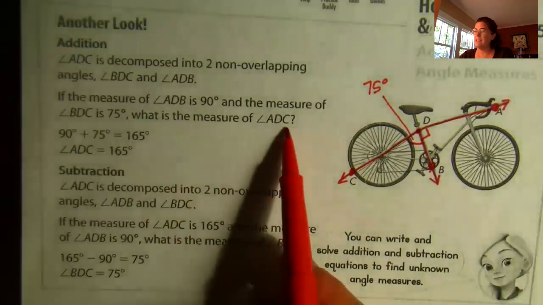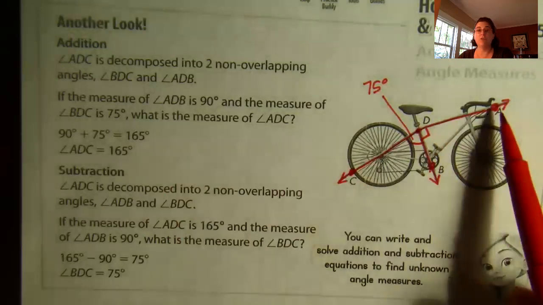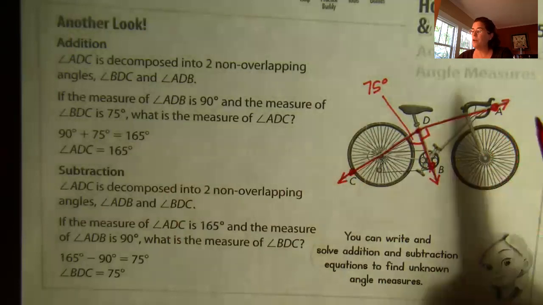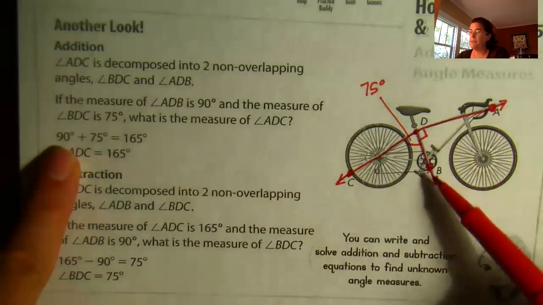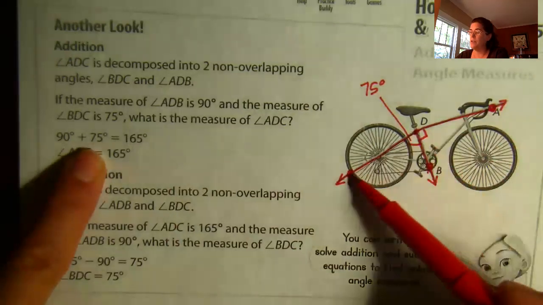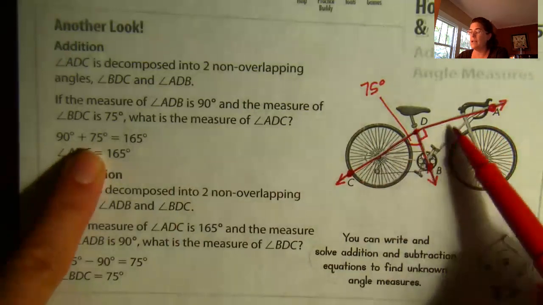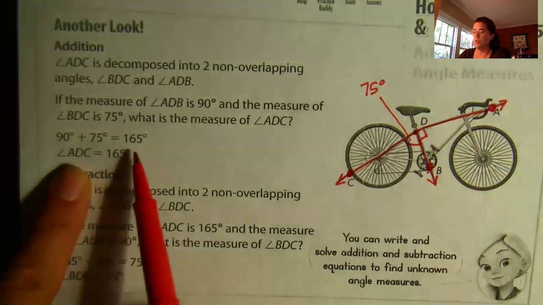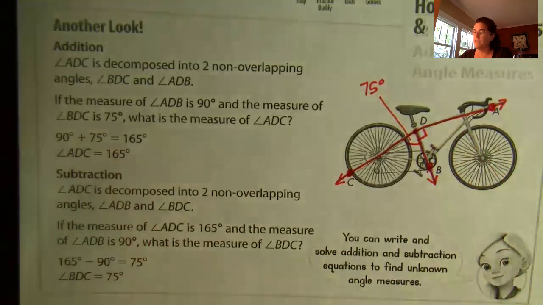Now it's asking us what the measurement of ADC is, and that's the whole thing, ADC. I see that it's a very big angle. It's almost a straight line, but not quite. So I know it's going to be pretty big. So now I know ADB is 90 degrees and BDC is 75 degrees. To get this entire big angle, we're going to just have to add them. We can add this angle and this angle to get the whole angle. So that's what they did here. 90 degrees plus 75 degrees equals 165 degrees. So angle ADC equals 165.